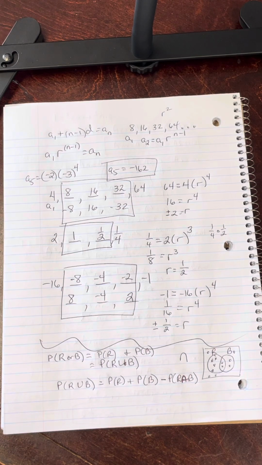Now let's jump to example 1. A card is drawn from a deck. What is the probability that the card is an ace or a black?